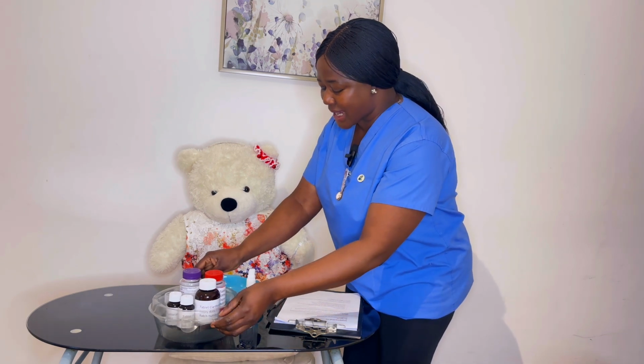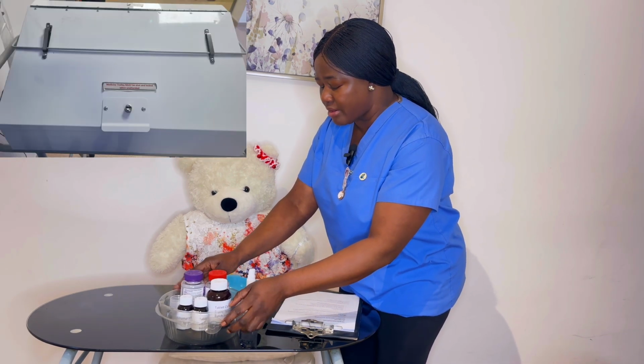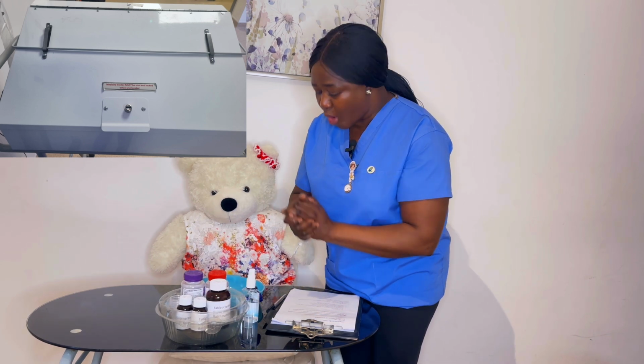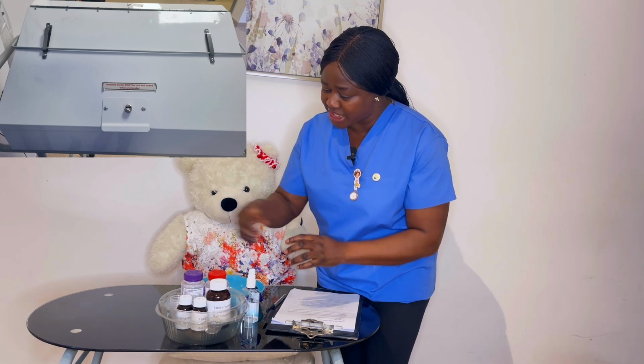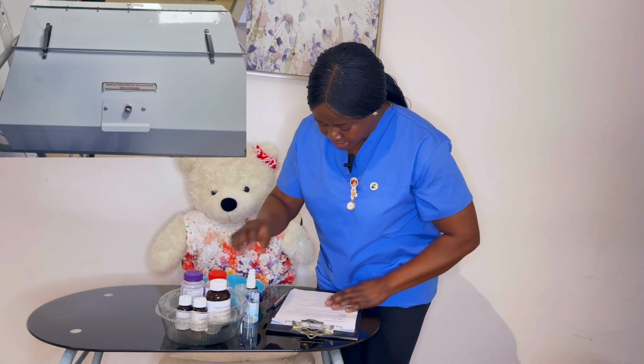Okay, assessor, I've confirmed from the assessor that the medication trolley is under lock and key and open just for the purpose of medication administration. Okay, I've opened my trolley.